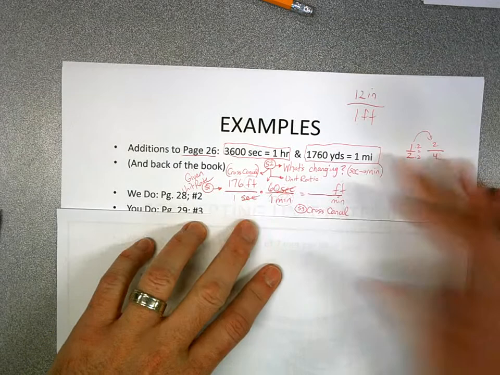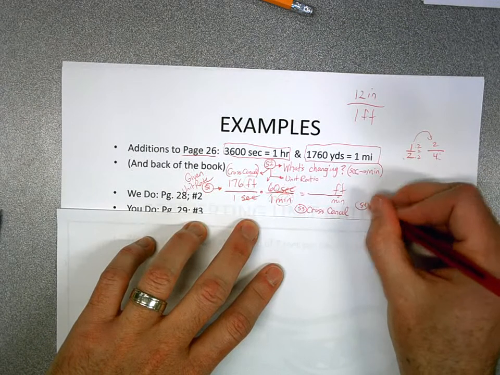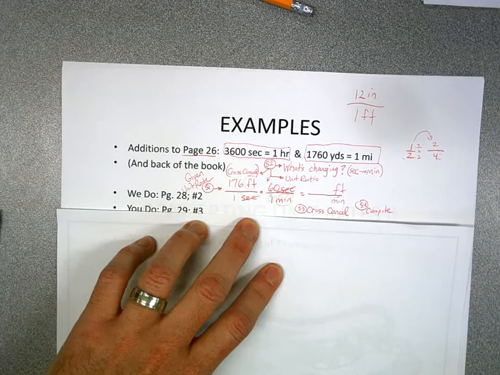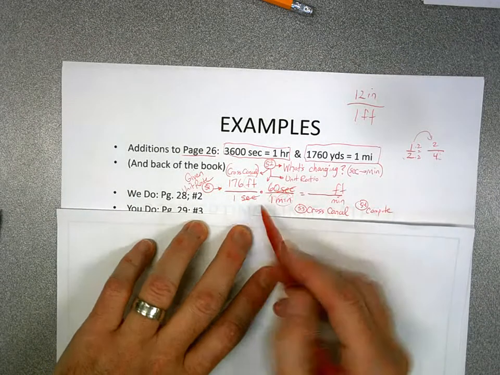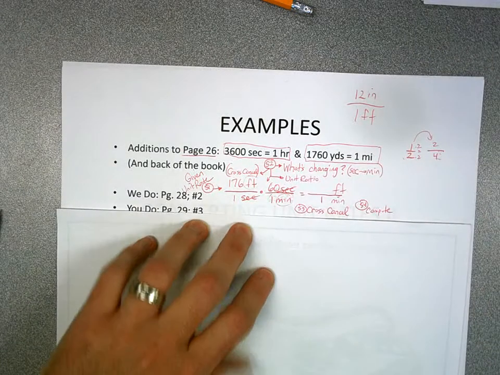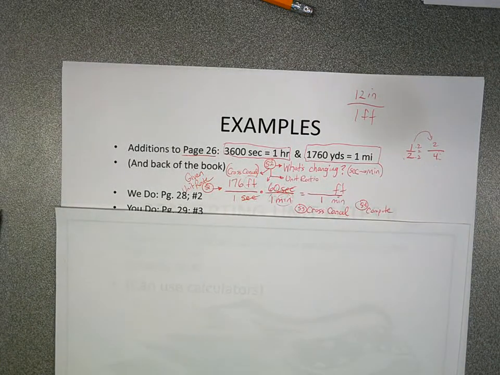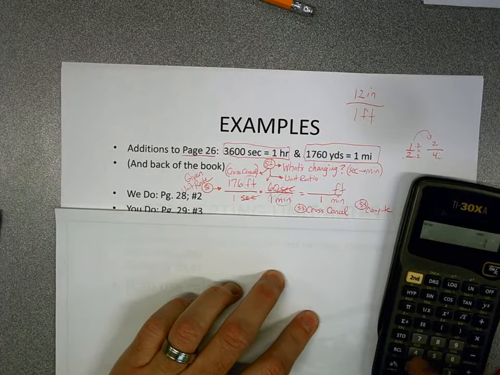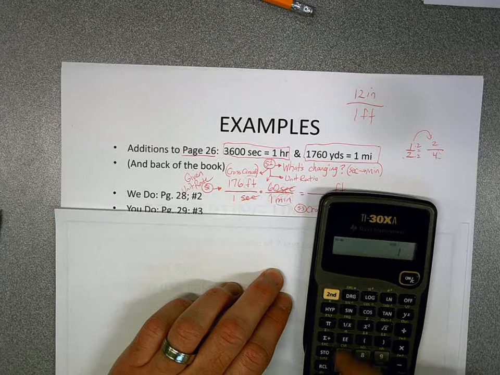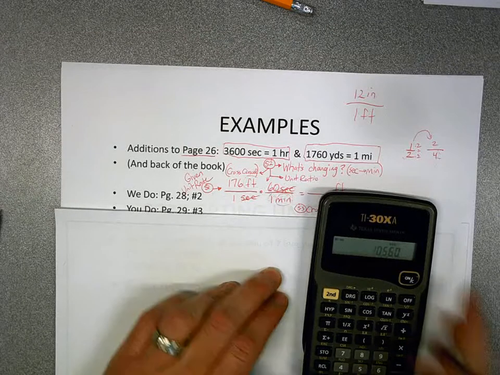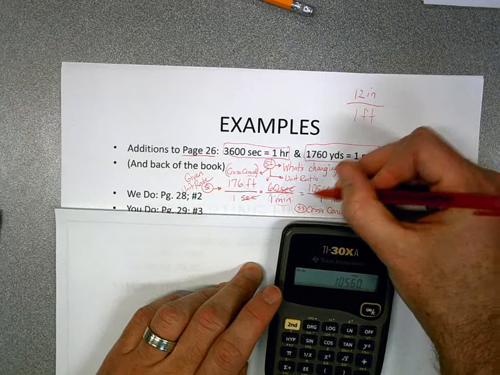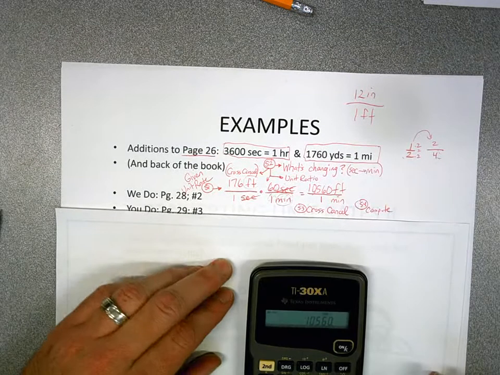And now, step 4, we're going to go ahead, we'll just use the verb compute, which means let's multiply the numbers. So we have 1 times 1, which is 1, and calculator time, right? 176 times 60 is 10,560.